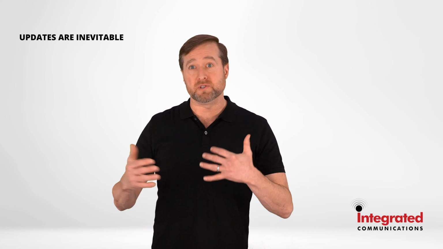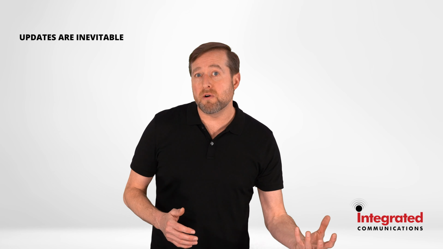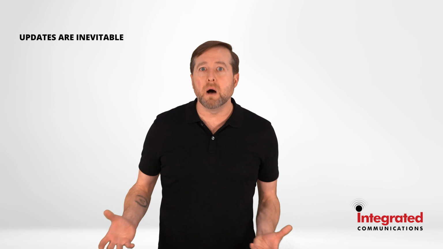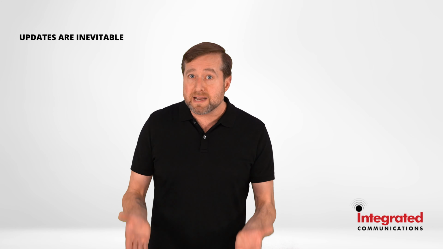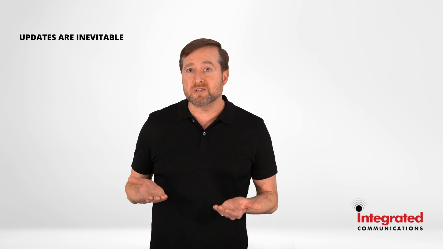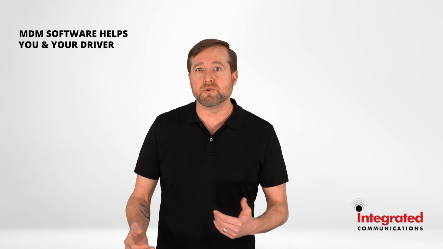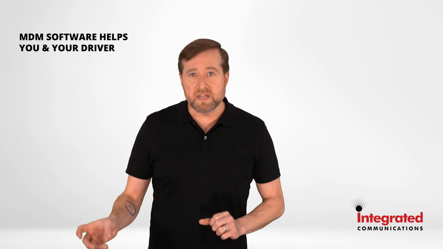Now, the updates are probably the biggest benefit to mobile device management software because it's inevitable. It happens all the time, whether there's a new feature, whether there's a problem with the software, whether there's a new rule set change. An update for sure is coming, and the only way to stay compliant is to keep those applications updated. And MDM software allows you to do it. The other thing that you can do with MDM is with some, you can remote control the tablet. With others, you can at least see what the driver sees, so you can coach the driver through how to click through menus and things of that nature.